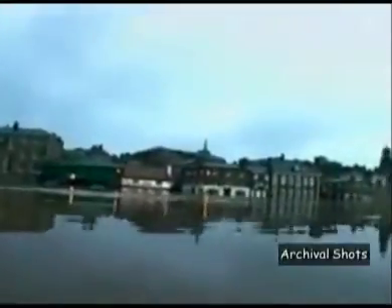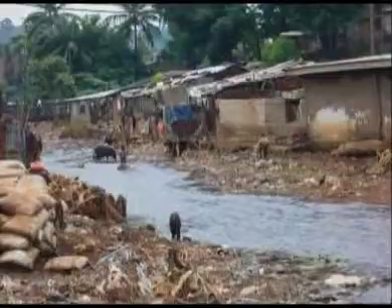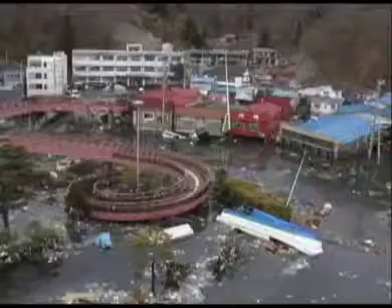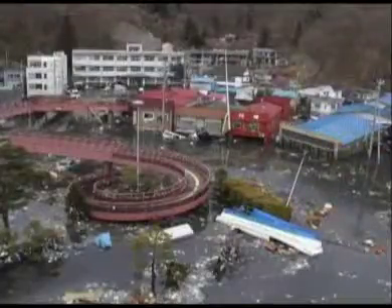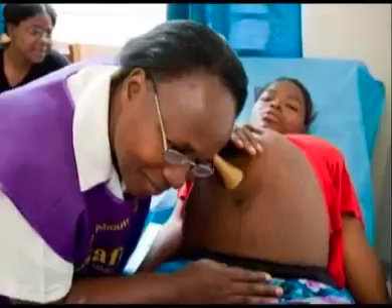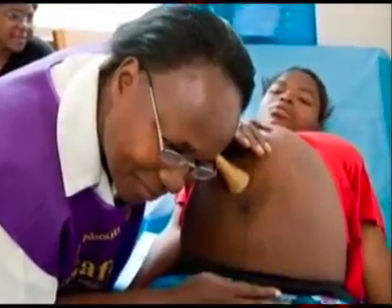Climate change may affect the supply of fresh water for drinking and washing during drought as well as floods. Water can be contaminated and sewage system may be damaged. The risk of infectious diseases like diarrhea will increase.